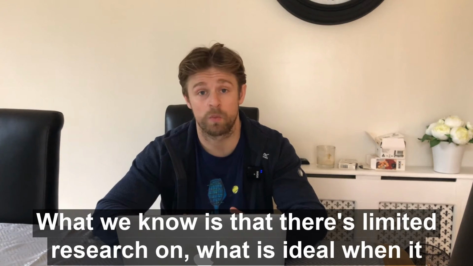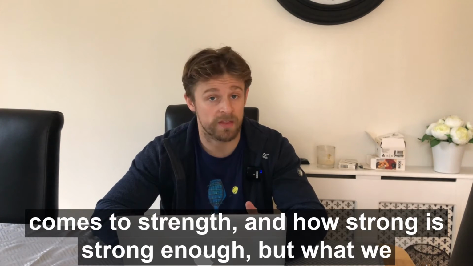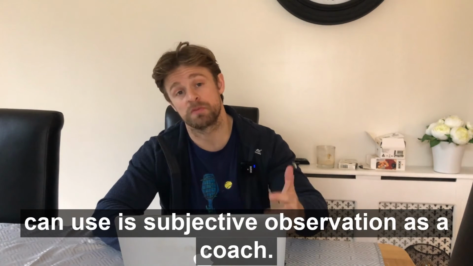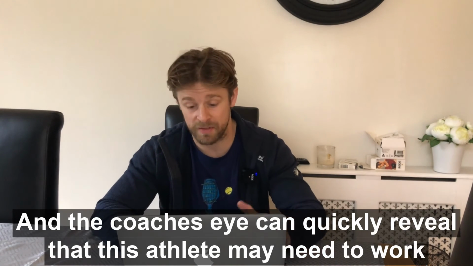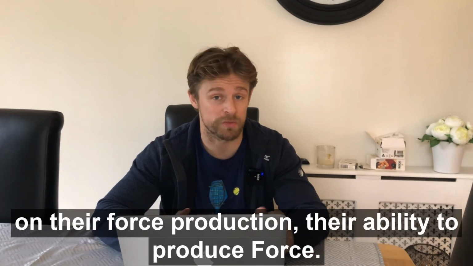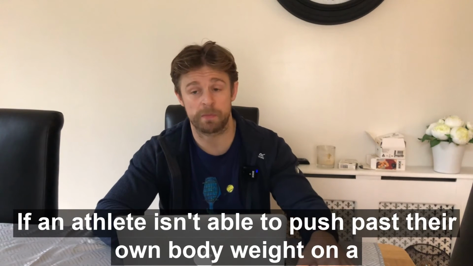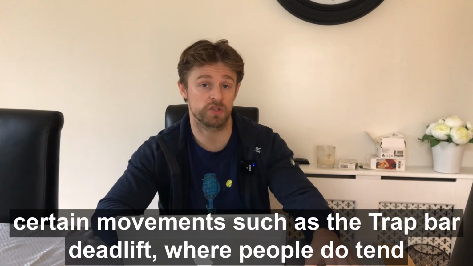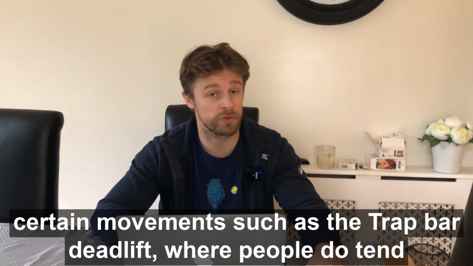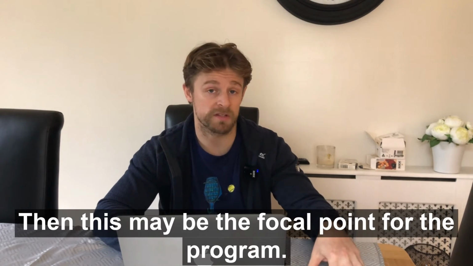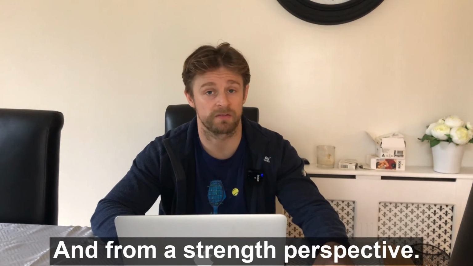Now, what we know is that there is limited research on what is ideal when it comes to strength. How strong is strong enough? But what we can use is subjective observation as a coach. The coach's eye can quickly reveal that this athlete may need to work on their force production, their ability to produce force. If an athlete isn't able to push past their own body weight on a certain movement, such as the trap bar deadlift, where people do tend to lift quite high loads, then this may be the focal point for the programming from a strength perspective.